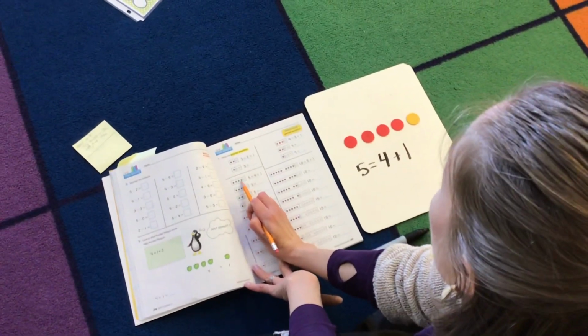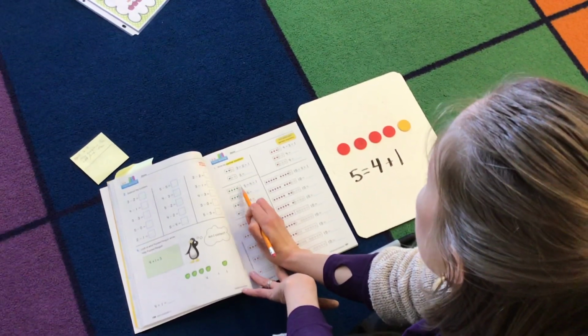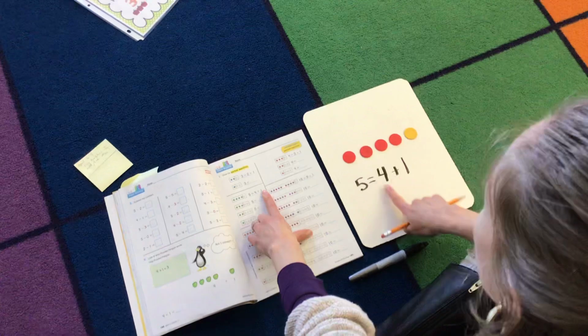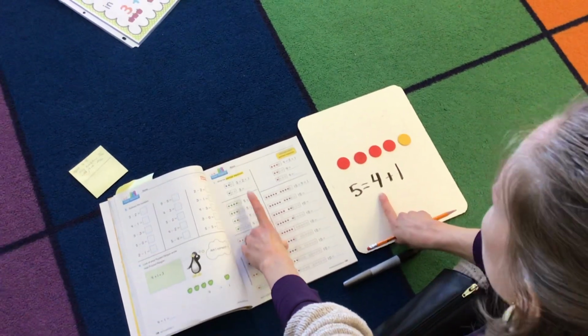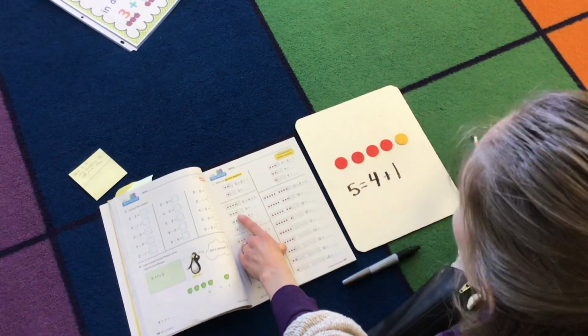Here is a group of 4 green dots, 1 white dot, and all together there are 5. You will see the same partner equation in your workbook and on my whiteboard. Let's do the next one together.